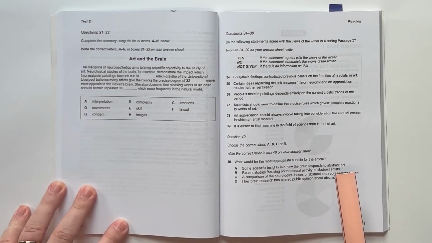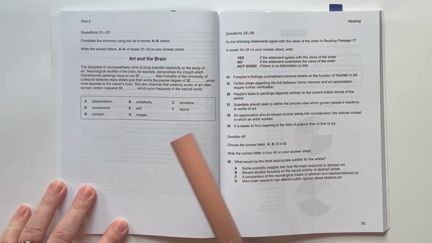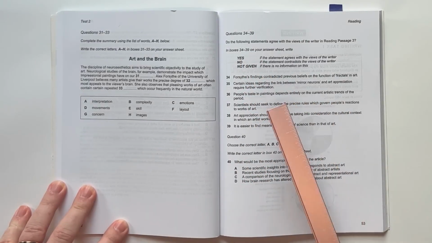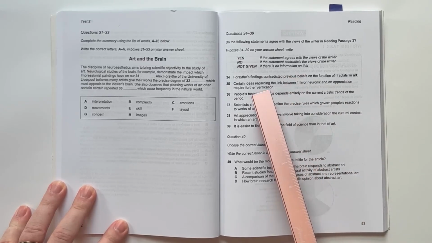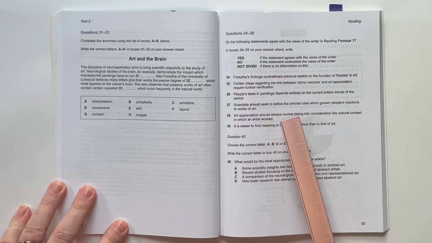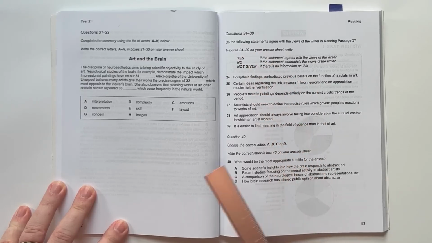Similar to true, false, not given are yes, no, not given. Again, you have to look at the text and then look at the question statements and say whether the question statements are yes, no, or not given.